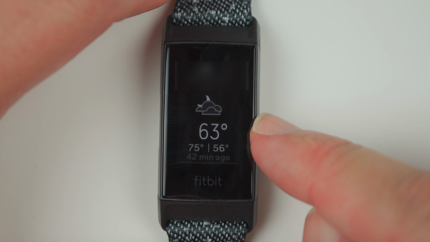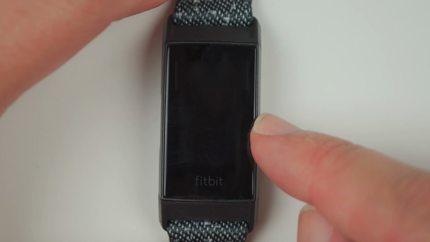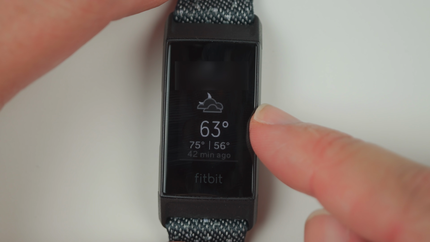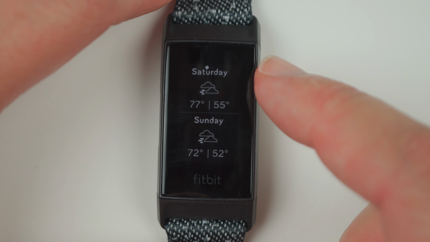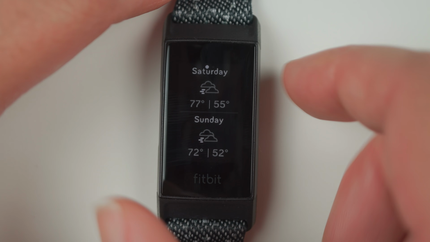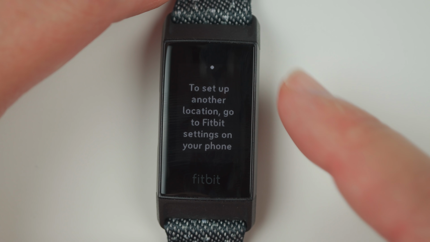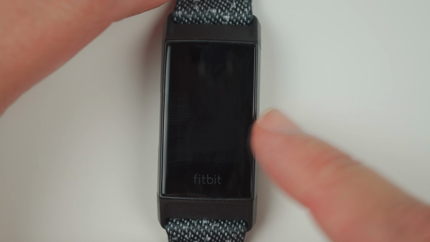Now if you want this to be continuously updated, you need to have location services set to always, and you need to have background refresh and all-day sync, all that stuff. And then you can also get the next 2 days weather forecast, conditions, and high and low temperatures. You can also set up 2 other locations using the Fitbit settings on your phone.